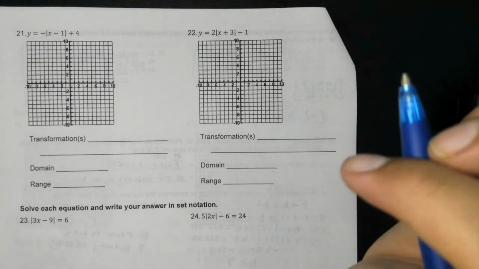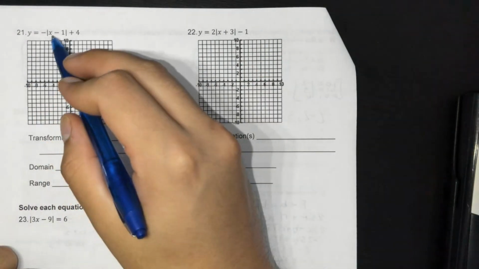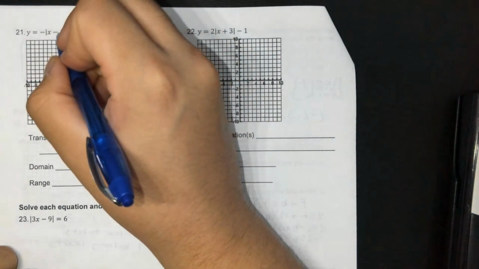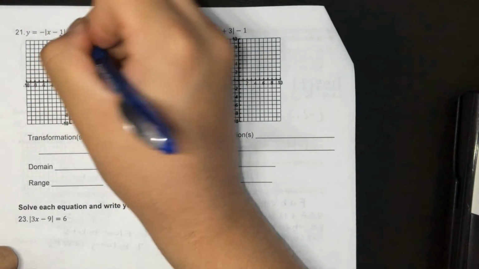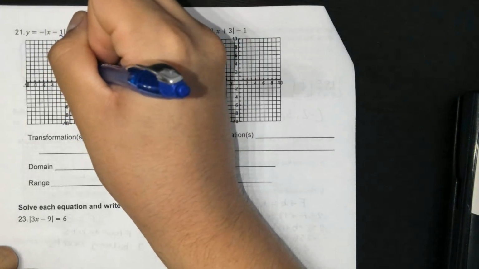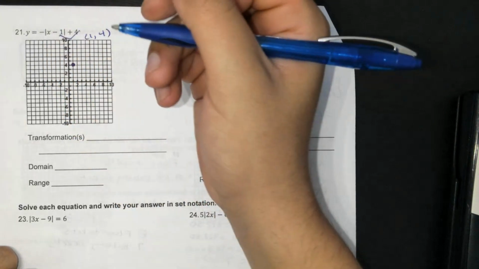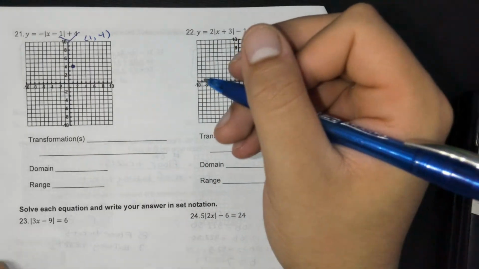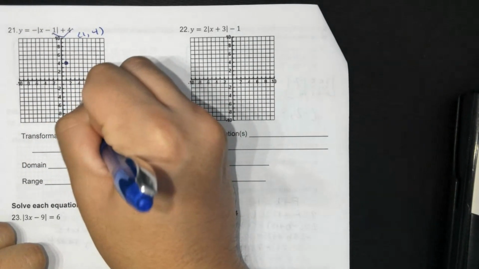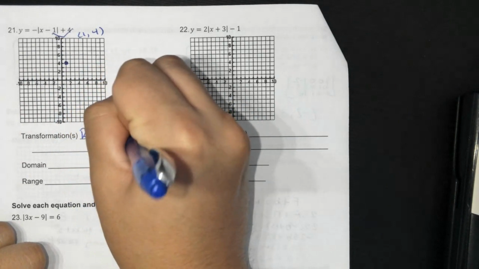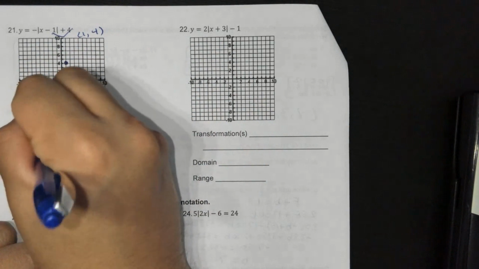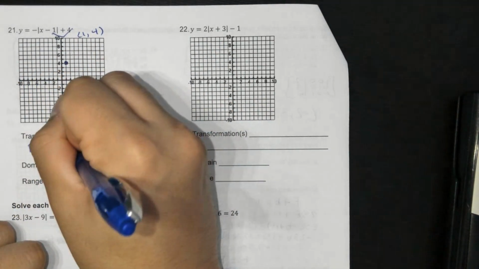Alright, then for 21, 22, it's the same thing, but this time we got absolute value functions. Those make the V shape, but the vertex could still be found the same way, just h and k. This would be 1, 4. And so here, let's do the transformations real quick. We have a reflection over the x. It's going to shift right 1 and up 4.